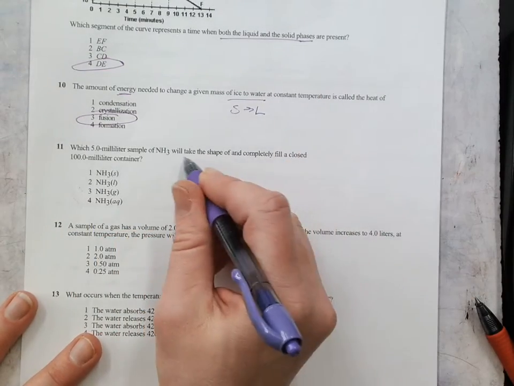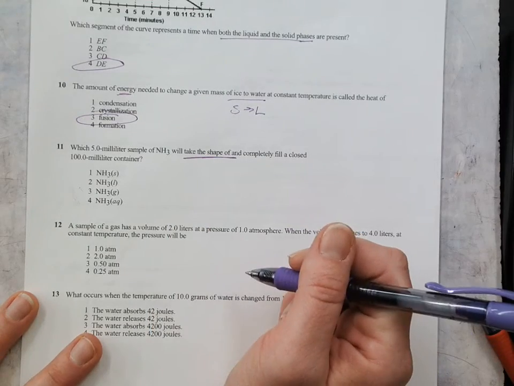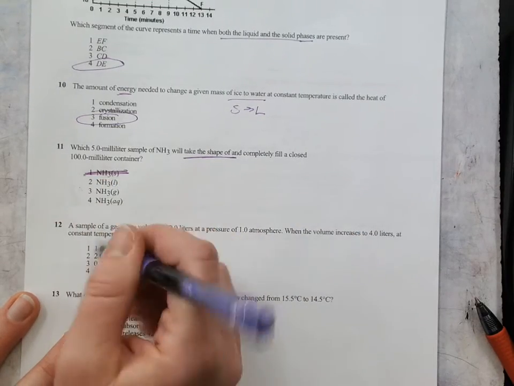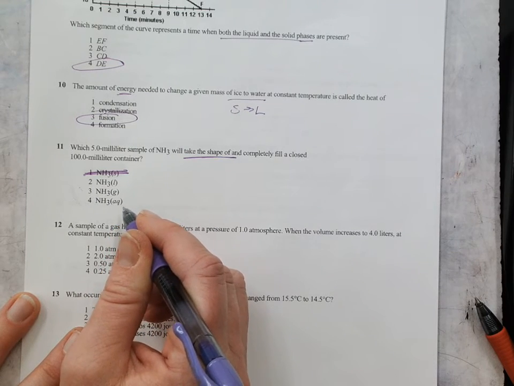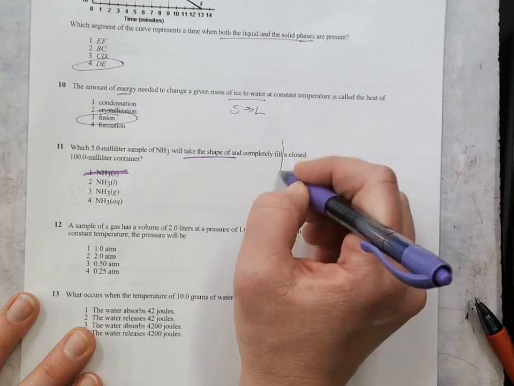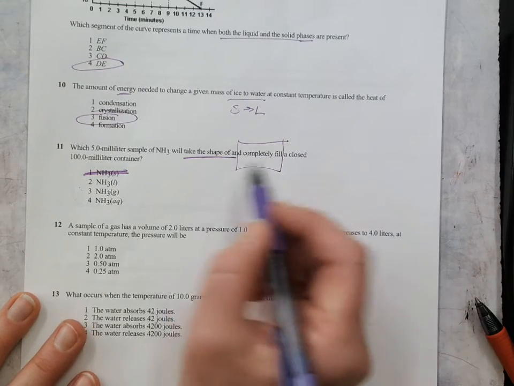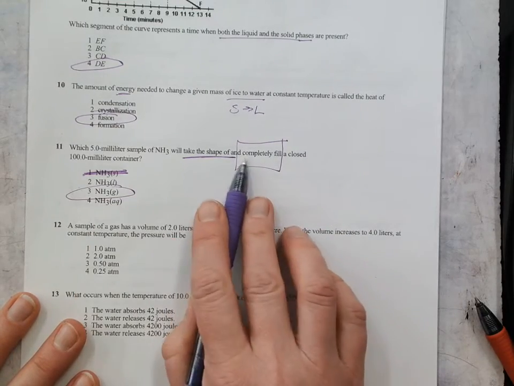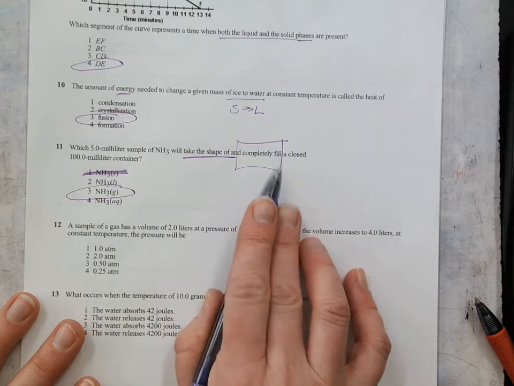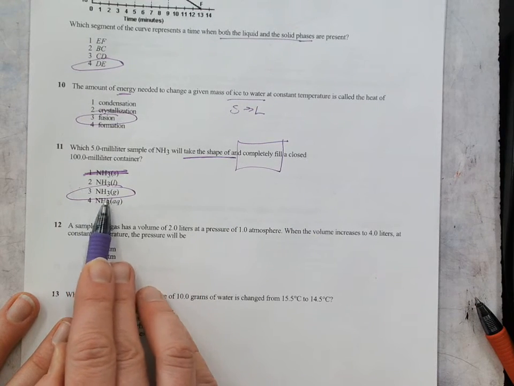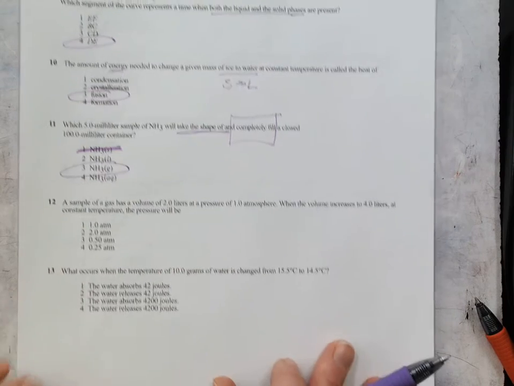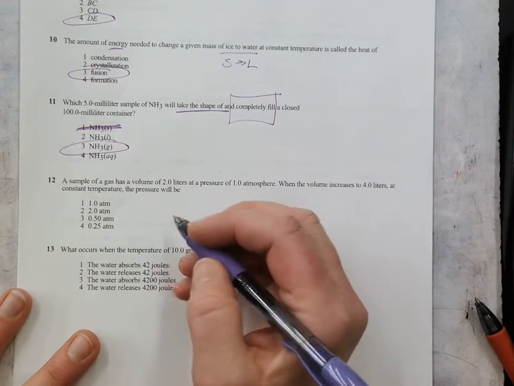Okay, take the shape of a container. Could not be a solid. It could be a liquid or a gas, or I guess an aqueous would take the shape of the container too. This is the real difference. Completely fill. The only phase of matter that is going to expand to completely fill the volume of a container is a gas. Does not matter that it's NH3. All that matters is the little G label for gas when it comes to those properties.